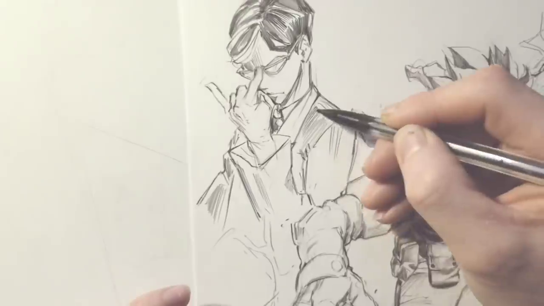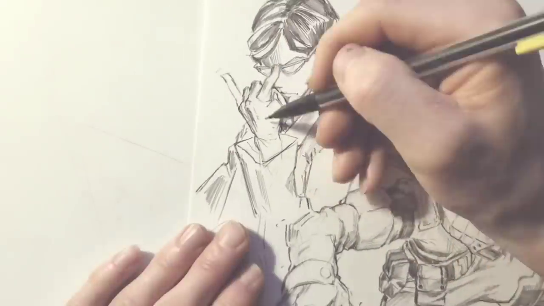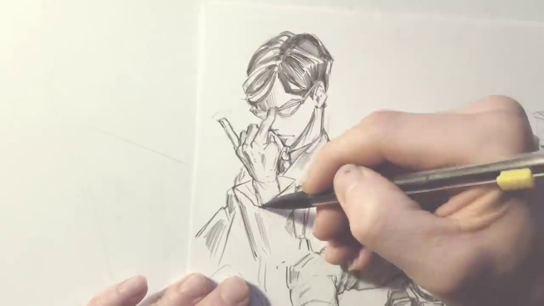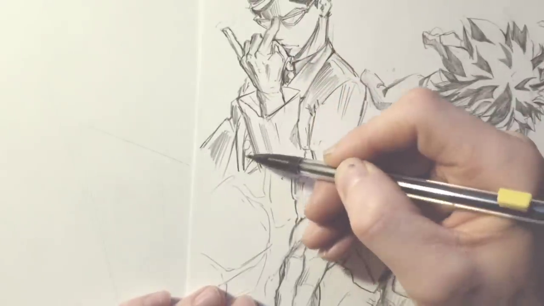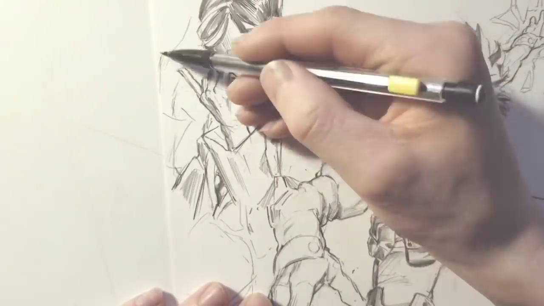And funny enough, this Sir Nighteye drawing was definitely, for some reason, the hardest illustration of the bunch in here. And yeah, I don't know why, but it was. And I had a difficult time with it.